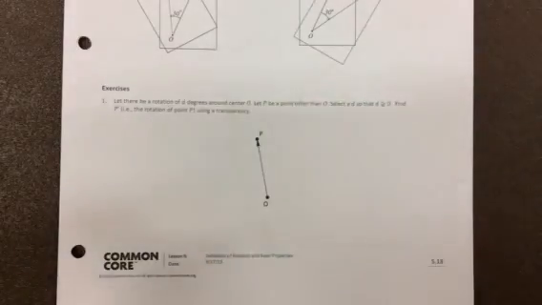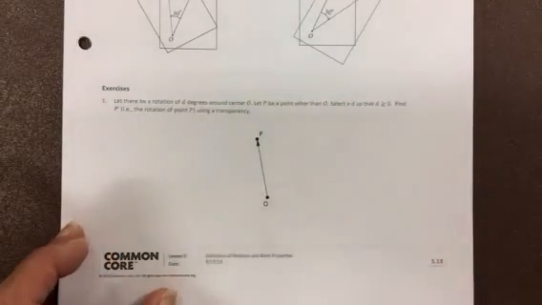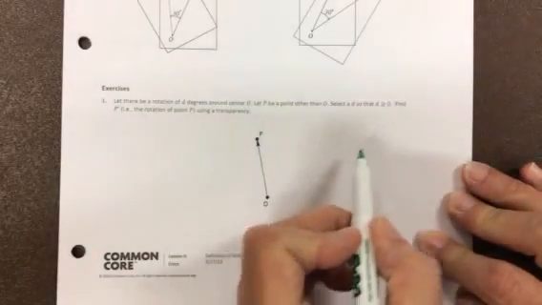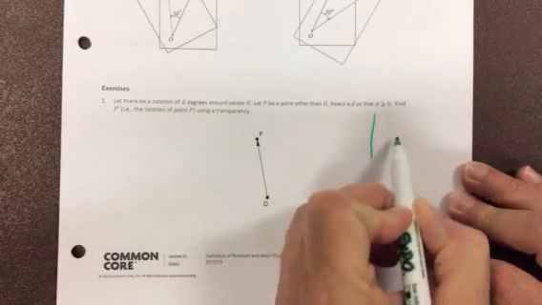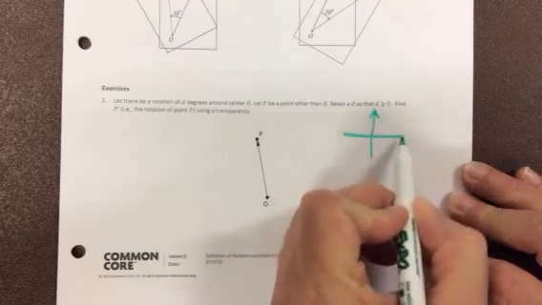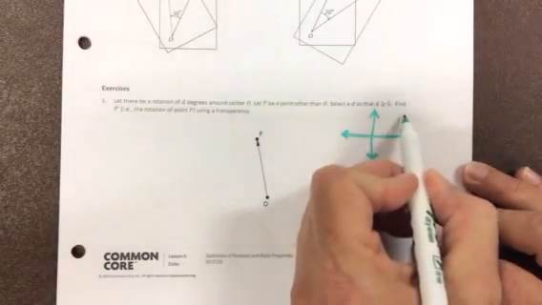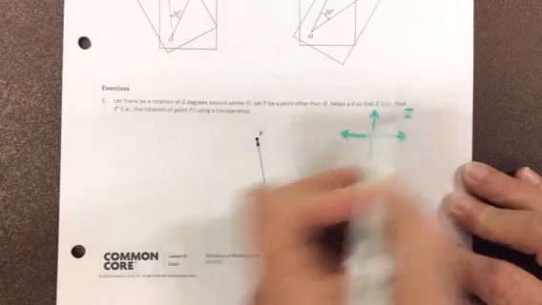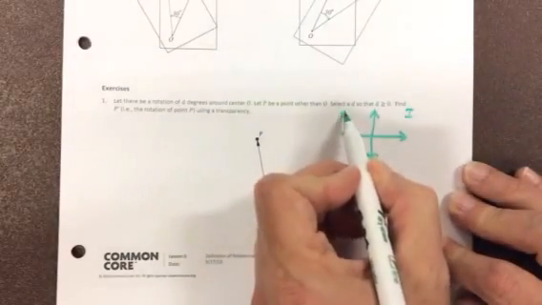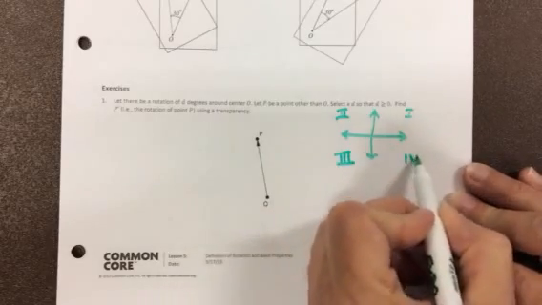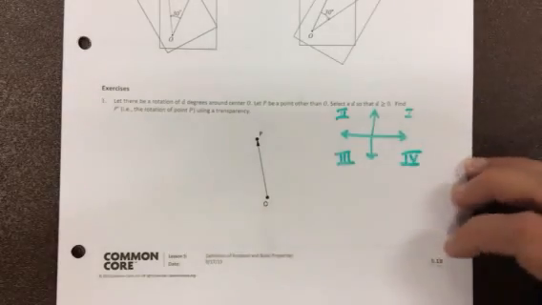And just a side note, the reason for that, which seems kind of backwards, is because we're going to be doing these rotations on the coordinate plane. And if you remember the naming of the quadrants, this is 1, this is 2, 3, and 4. Quadrant 1, 2, 3, and 4.